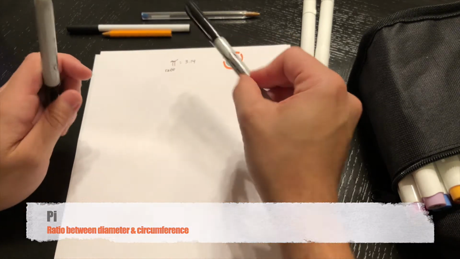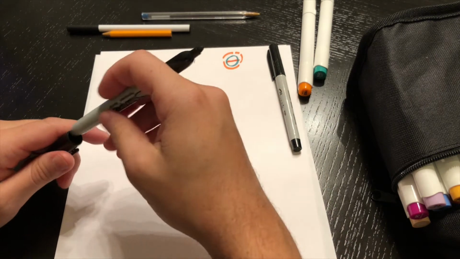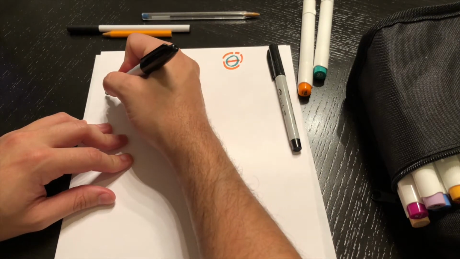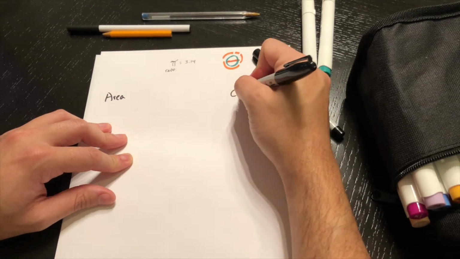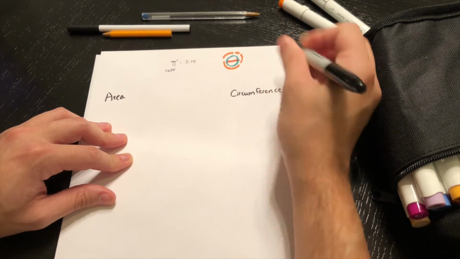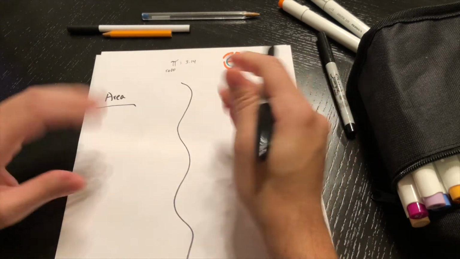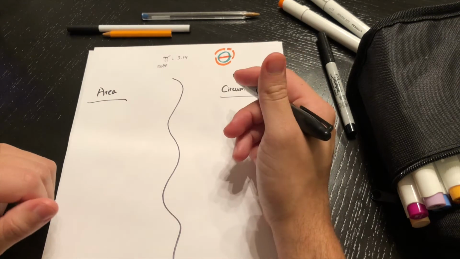So what we're going to talk about this week is we're going to use pi to learn about two very, very, very important parts of math called the area of a circle and the circumference of a circle. Okay, I'm going to split this up into two parts so you can see the difference. You guys should already know what area is though, generally.